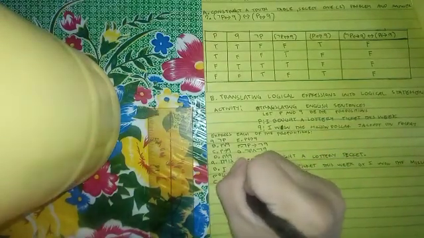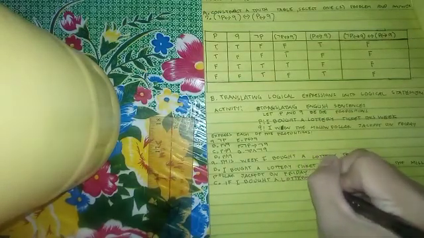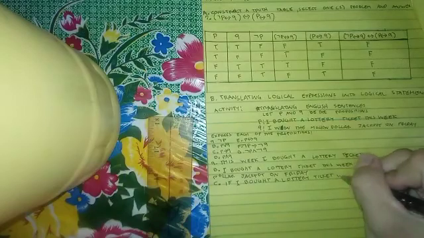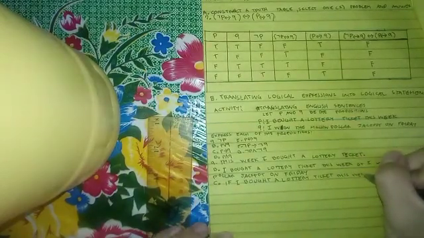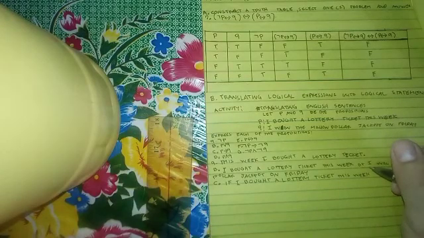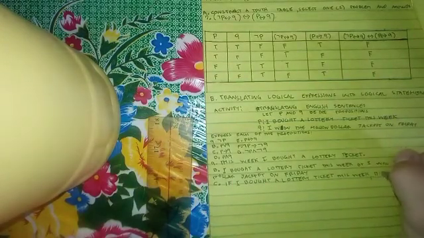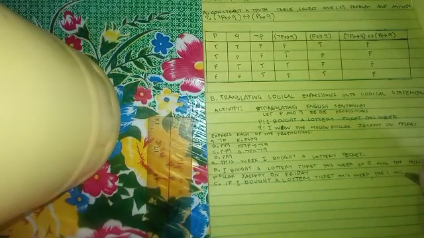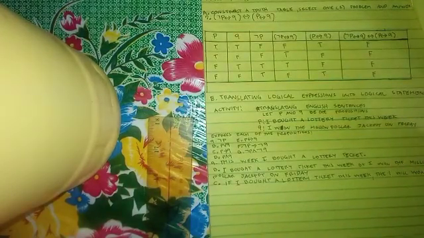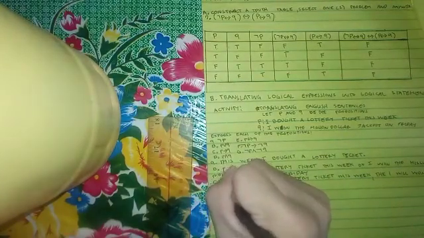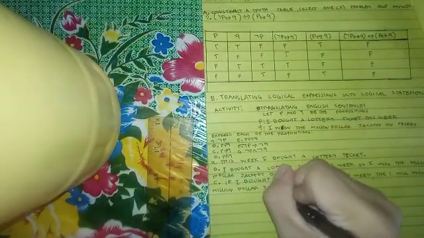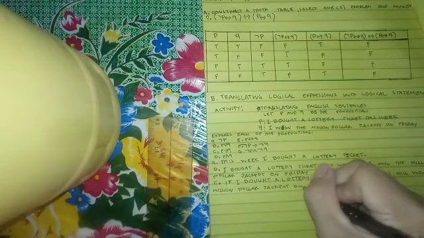If I bought a lottery ticket this week, then I will win the $1 million jackpot on Friday. Then D, my P disjunction Q.